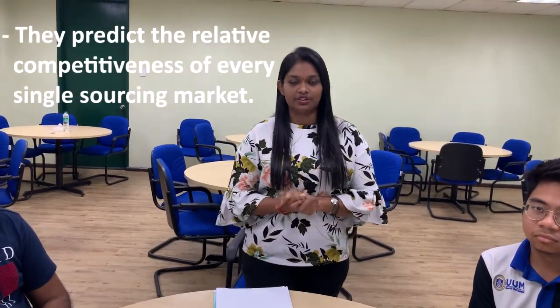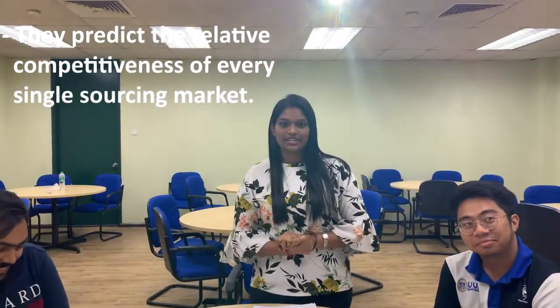That's an example. The next one is that they predict the relative competitiveness of every single product. In a nutshell, the conclusion for the Adidas article is that their goal is to put this across a more balanced supply portfolio and make sure the different categories are more evenly distributed across the suppliers that they have. That's it.